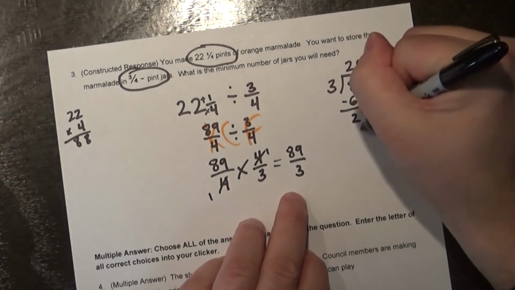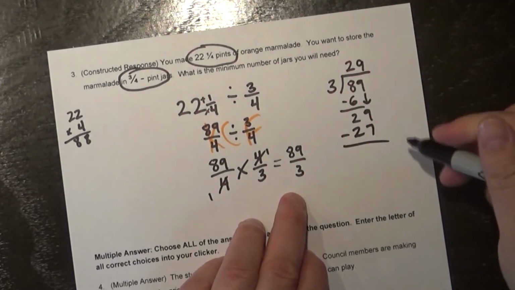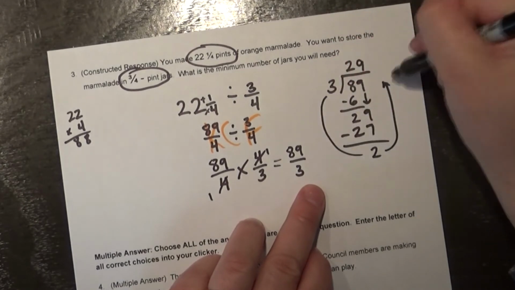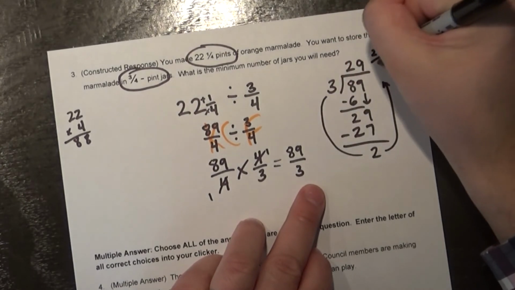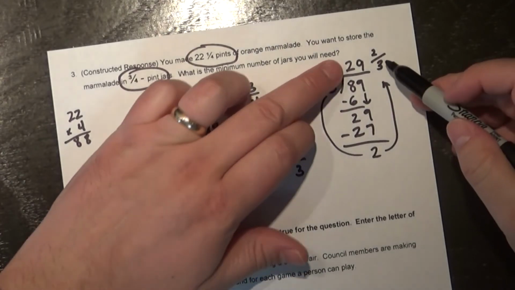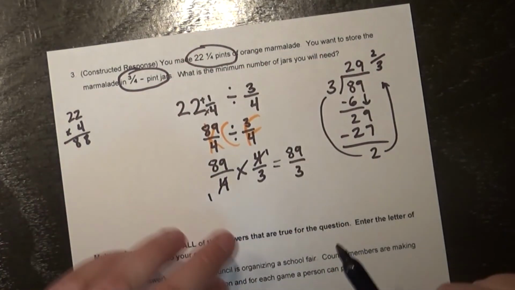9 times 3 is 27. Subtract, that gives me 2. Now here I have a remainder, and that remainder is going to become my numerator, with the divisor becoming my denominator. So my answer here is 29 2/3 to be exact.